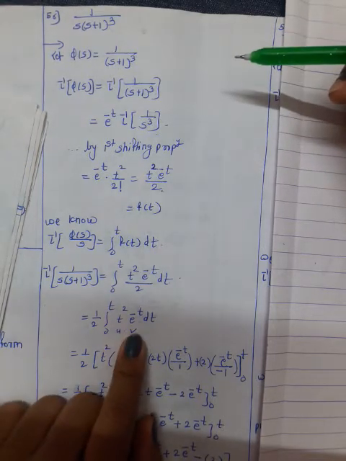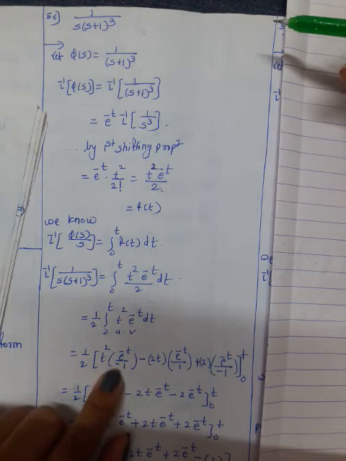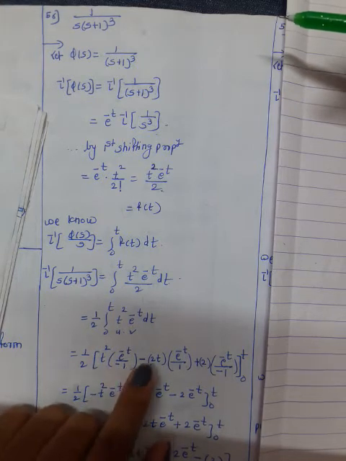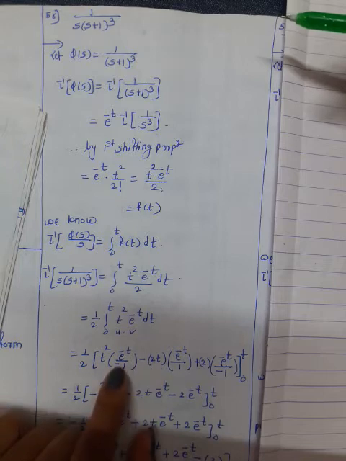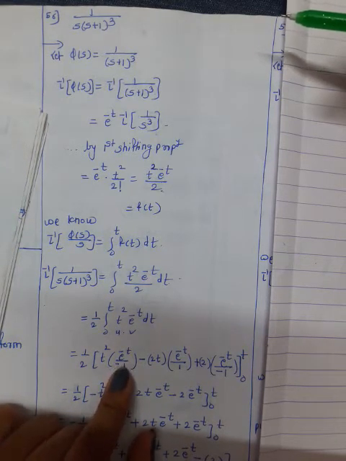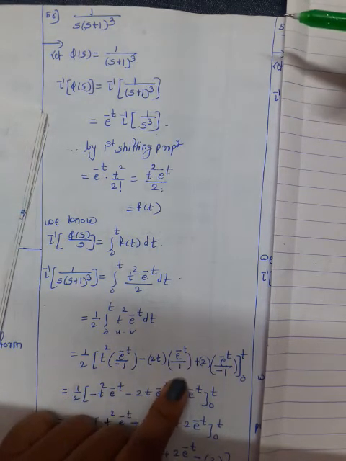U is t square, v is e raised to minus t. U as it is, into integration of v; integration of e raised to minus t is e raised to minus t upon minus 1. Put the brackets everywhere, minus. Now t square derivative here, 2t. And this term's integration is minus 1 is constant, e raised to minus t upon minus 1. Already minus 1 is there, that's why it becomes plus 1.